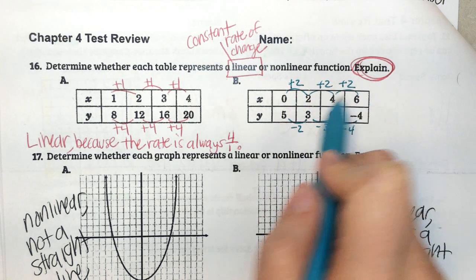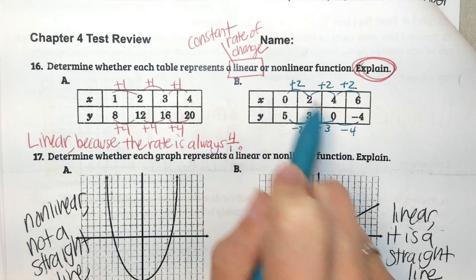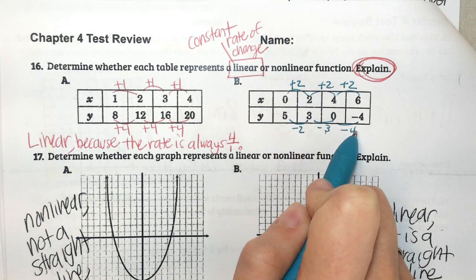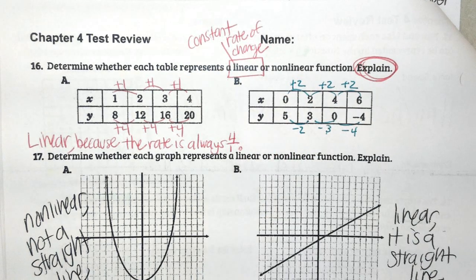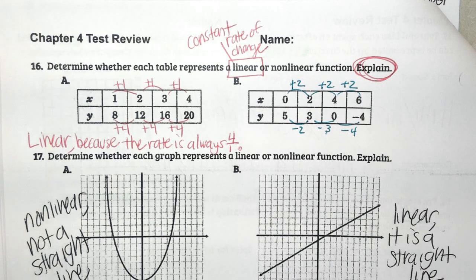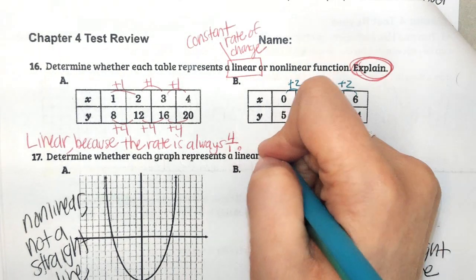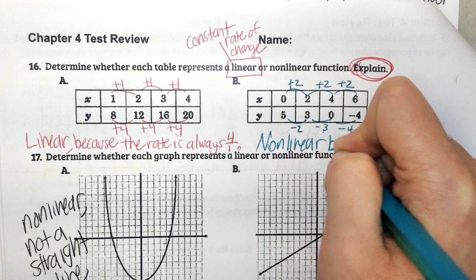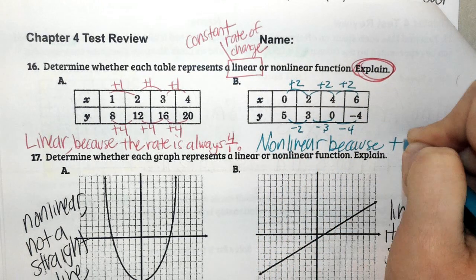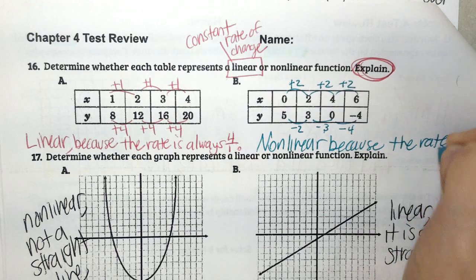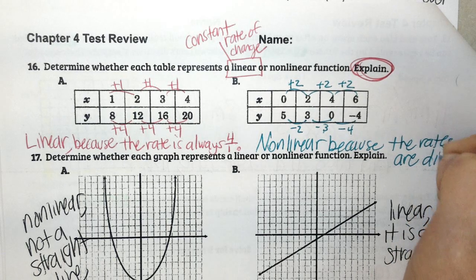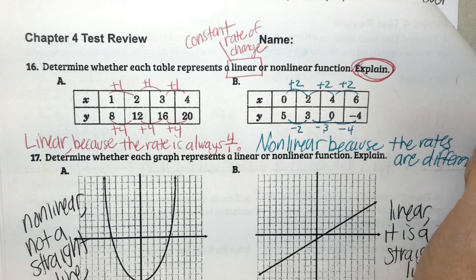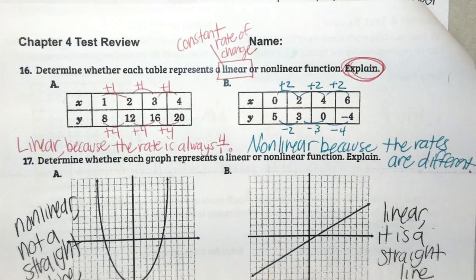Well, these are the same, but if I do negative 2 divided by 2, and negative 3 divided by 2, and negative 4 divided by 2, are those all the same number? No. So is this one linear or nonlinear? Good, nonlinear, because the rates are different.